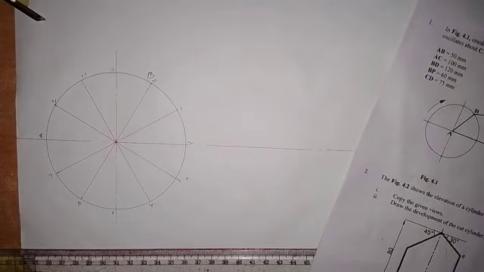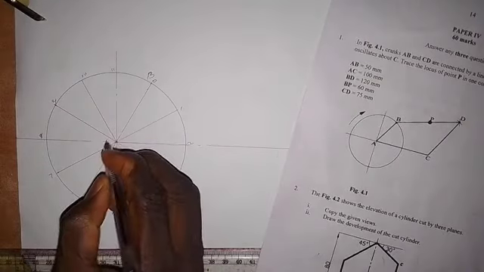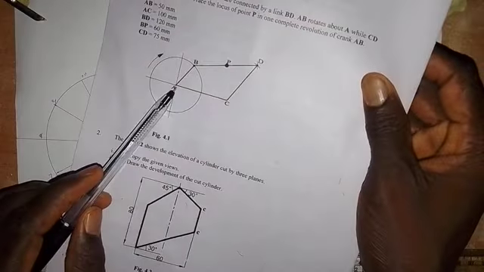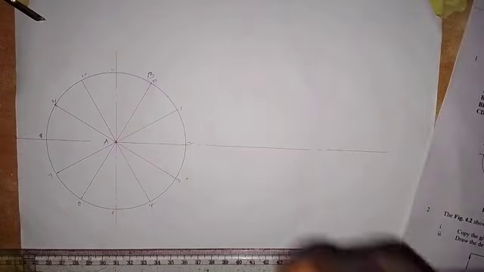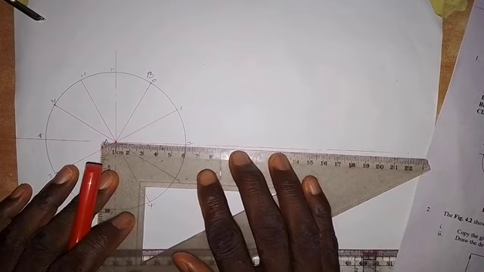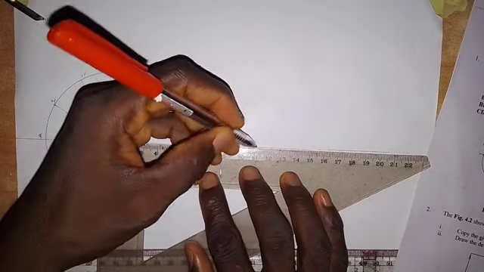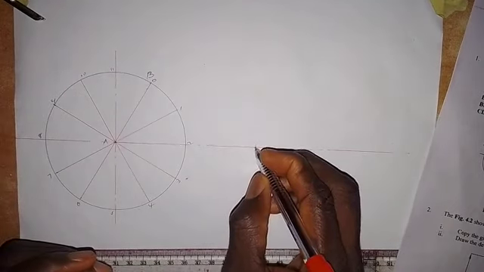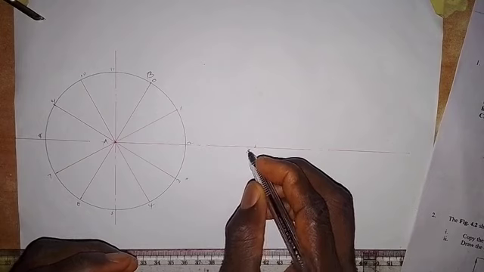So then the next thing that we are going to do is, this point in the middle is point A. Then let's locate point C. As we are told that AC is 100 millimeters, we take a measurement of 100 millimeters from this point to locate point C. So this is point C here, 100 millimeters. So let's put C here, so this is point C at this point.